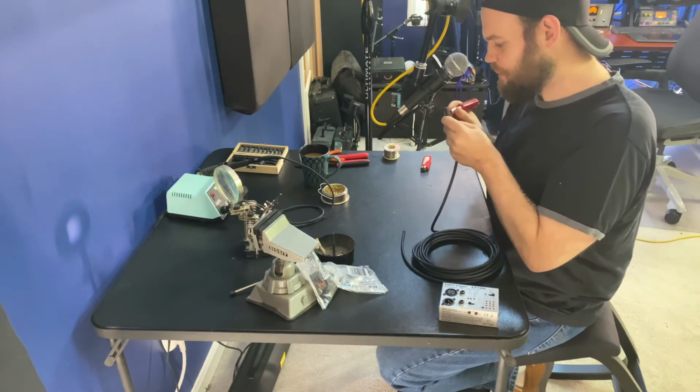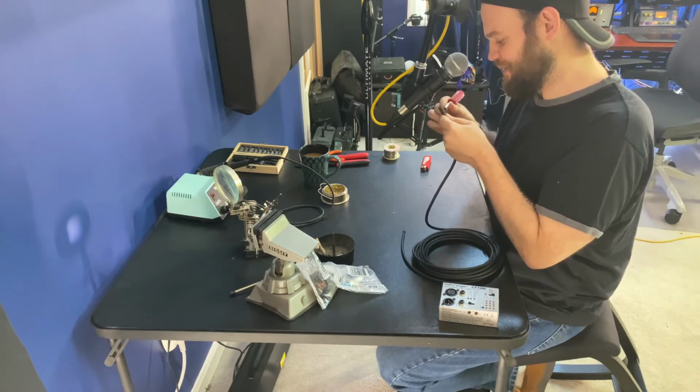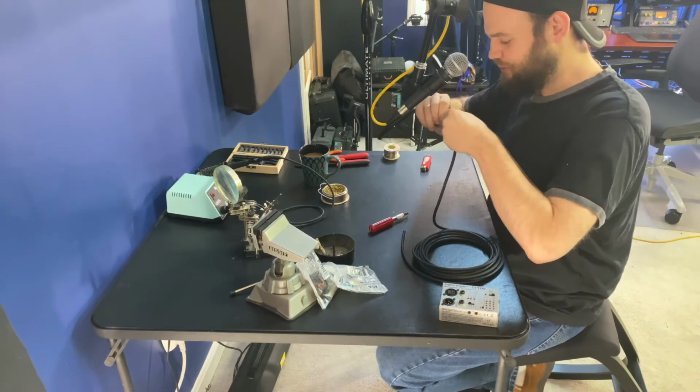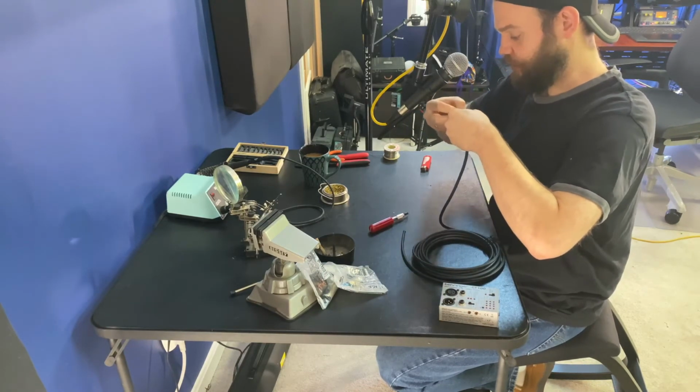I wouldn't normally make a cable here in this room. I have a whole separate desk for it downstairs with all my pokey tools and favorite things, you know. But this is for demonstration purposes.